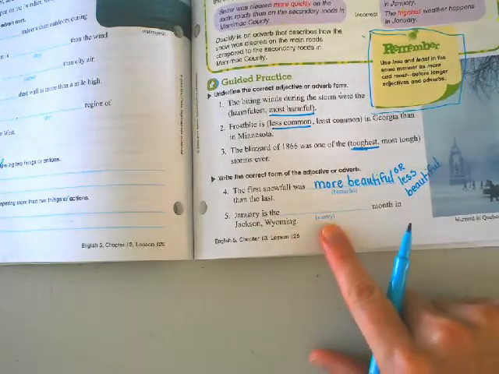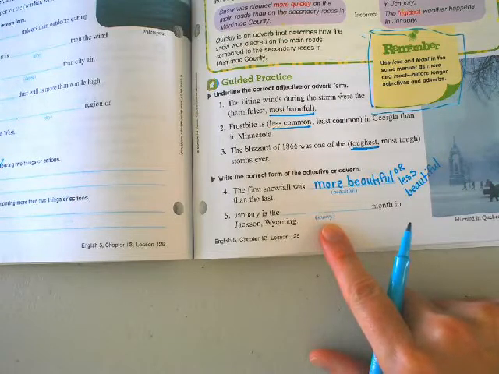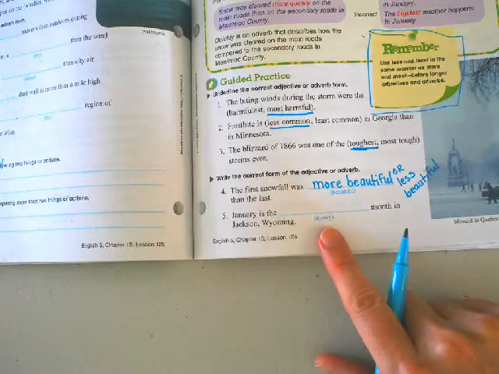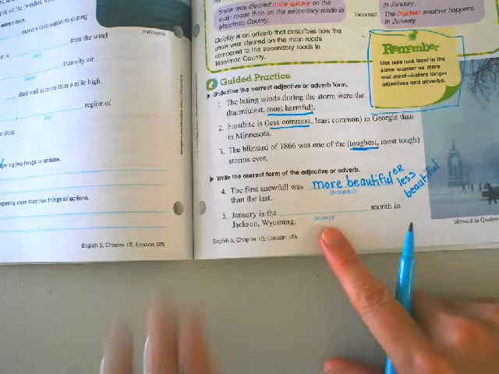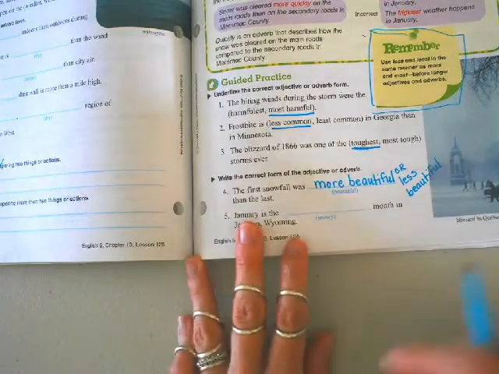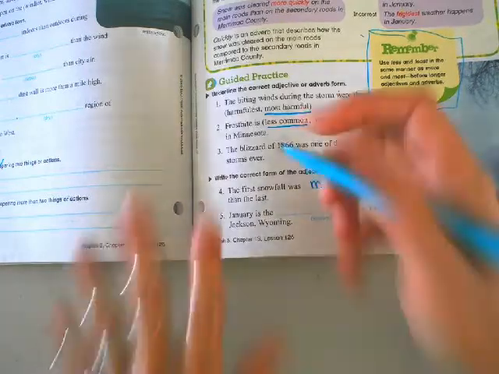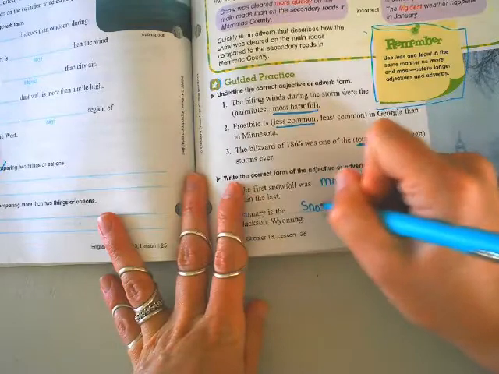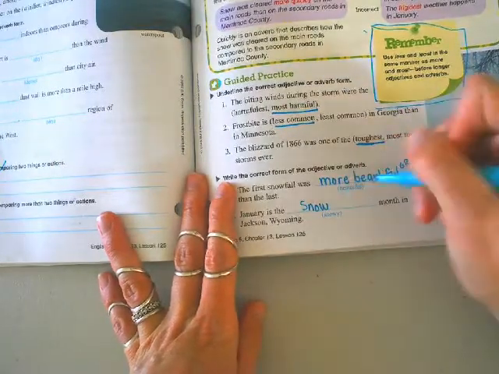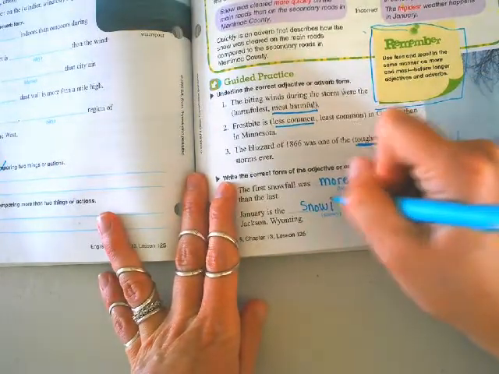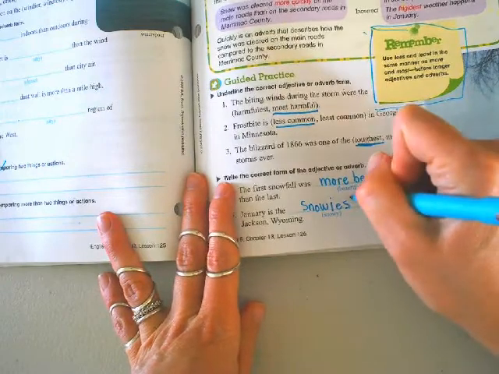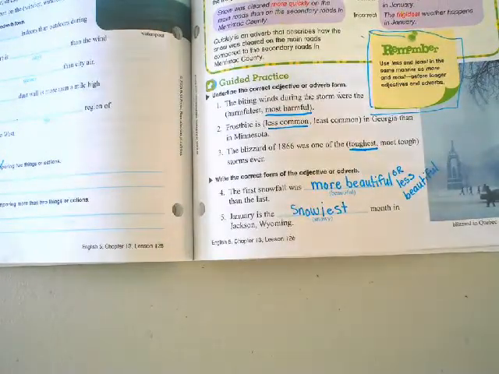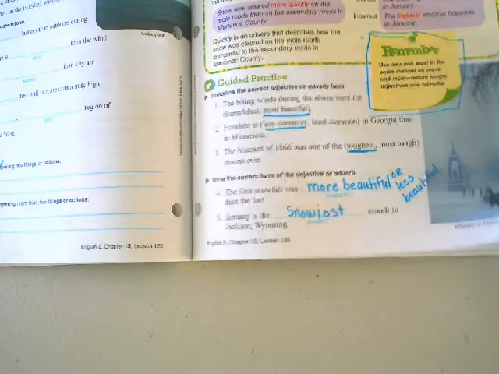With snowy, ends with Y, we are just going to change the ending of this word to make the sentence make sense. January is the snowiest month in Jackson, Wyoming. So we're going to drop the Y and add I-E-S-T. There you go. January is the snowiest month in Jackson, Wyoming.